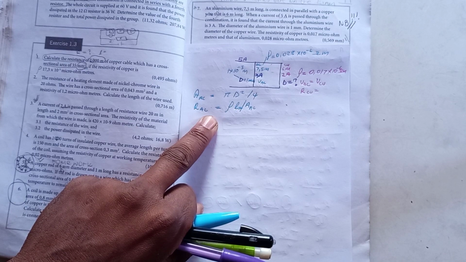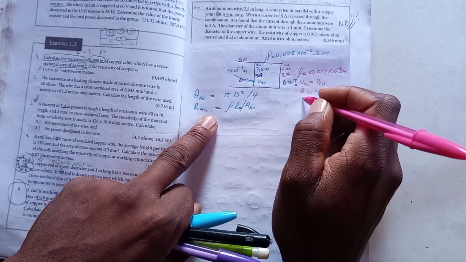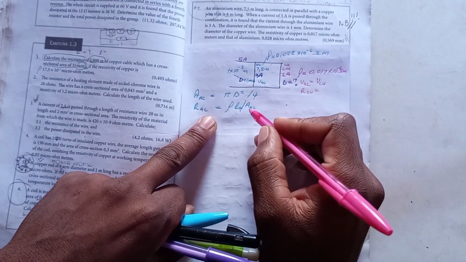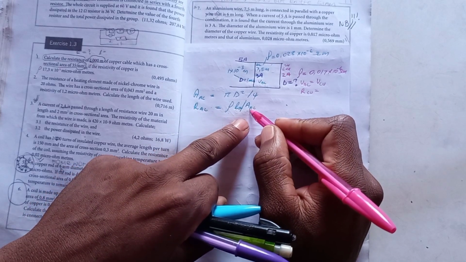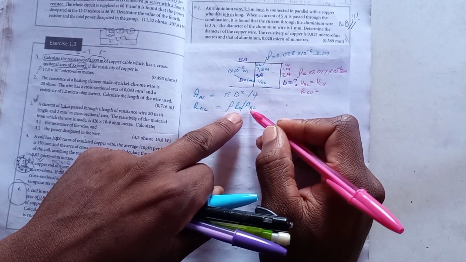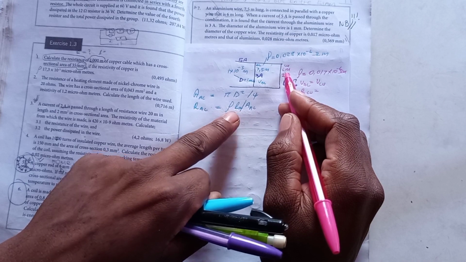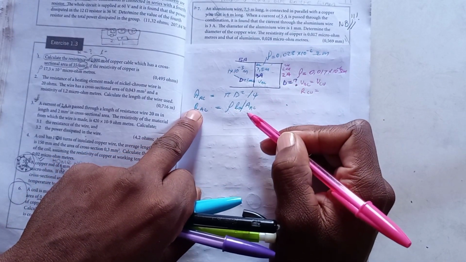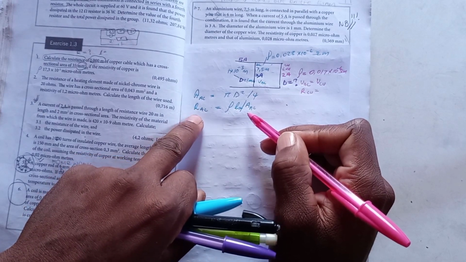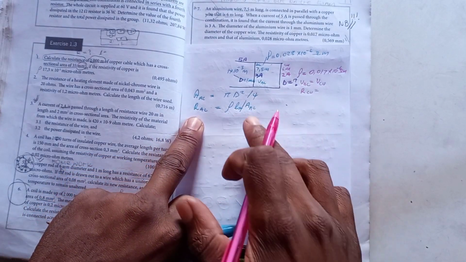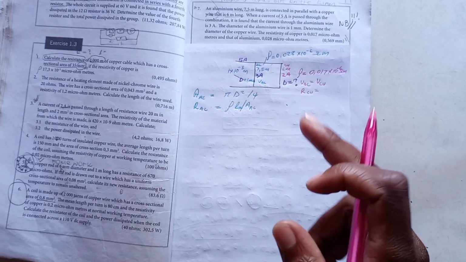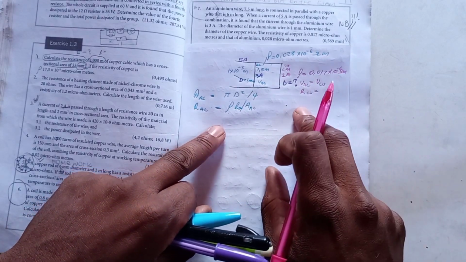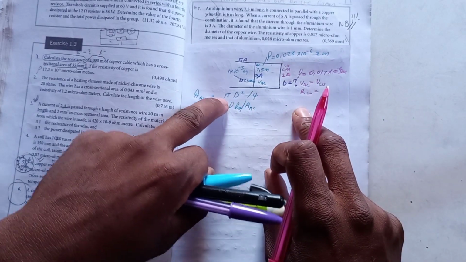Once we know the resistance across copper, from this formula we can calculate the area of copper, because we know the length of copper, we know the resistivity of copper, and we will be knowing the resistance. Once we get this area, we can then calculate the diameter through the formula of area. This was scary.